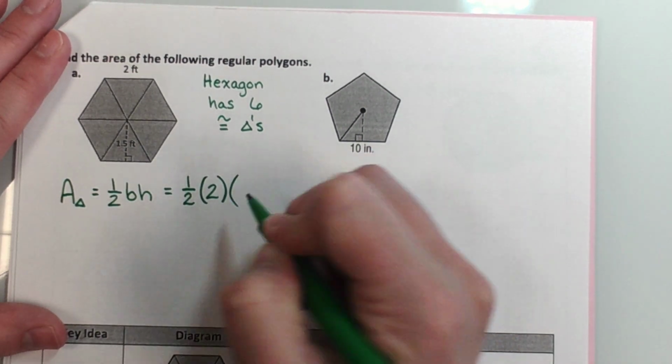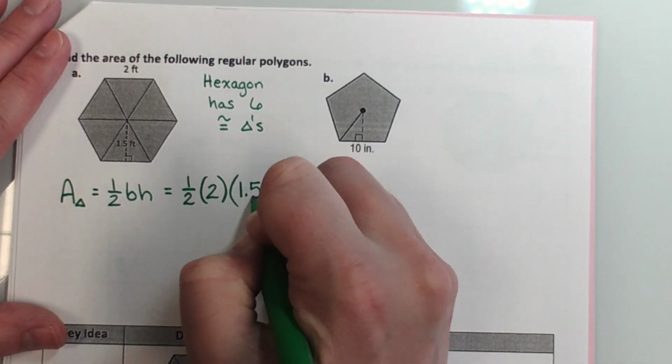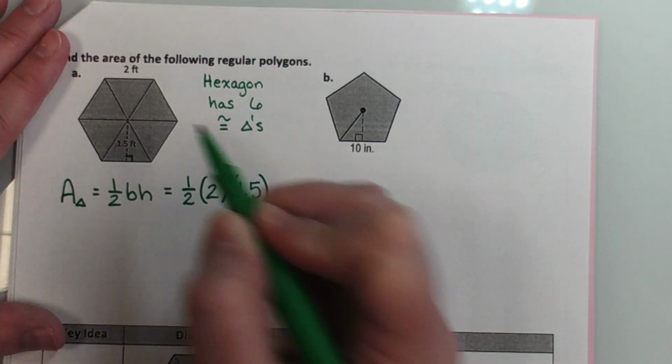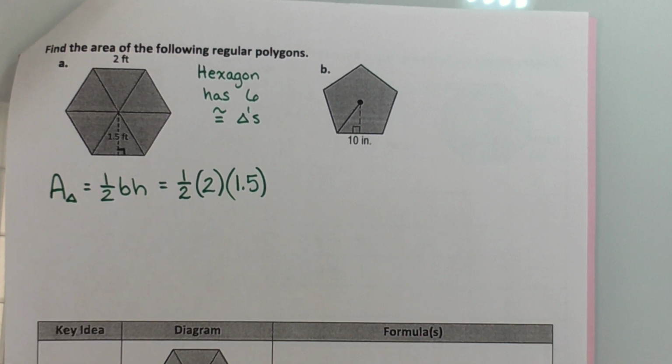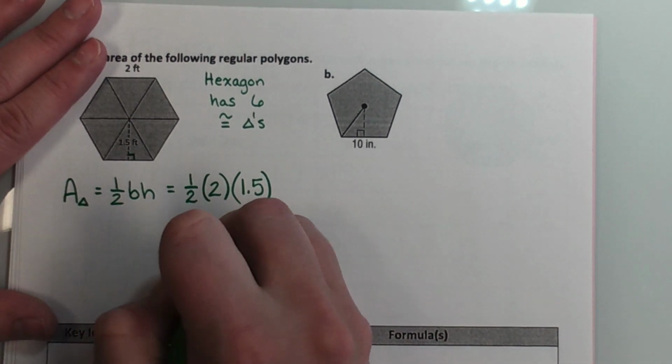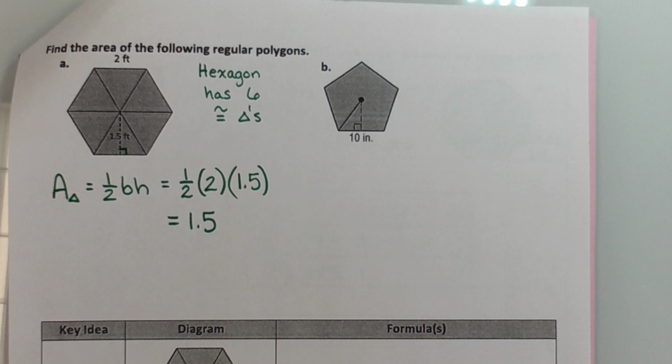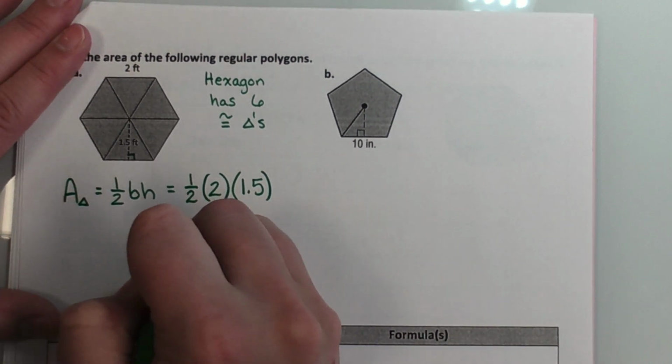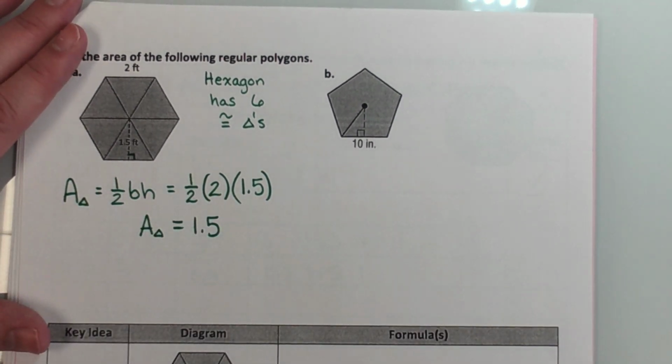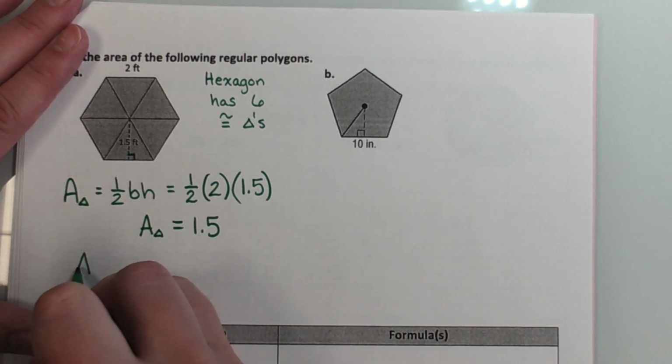What's the height? 1.5. I know that that is the height because it is perpendicular to a base. 1/2 times 2 times 1.5 happens to be 1.5. That's the area of one of the triangles. How do I find the area of the hexagon? Multiply it by 6.